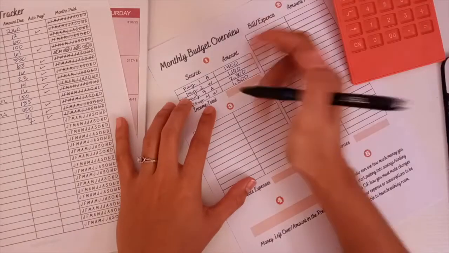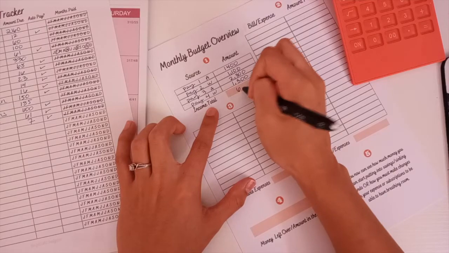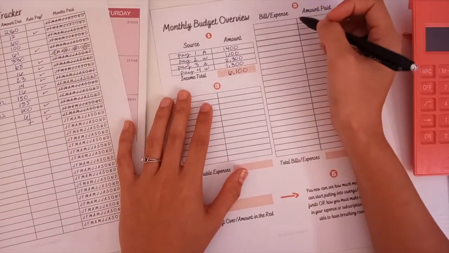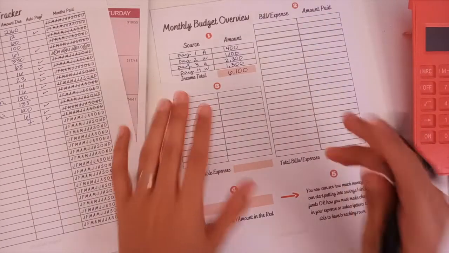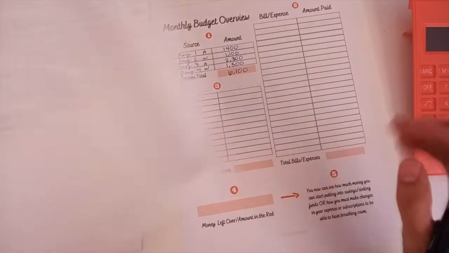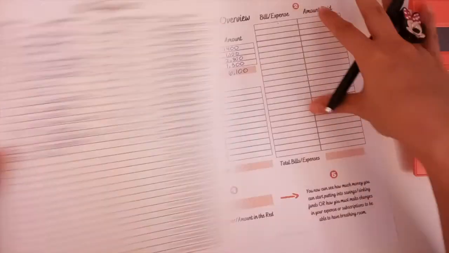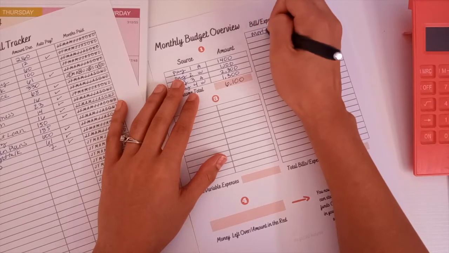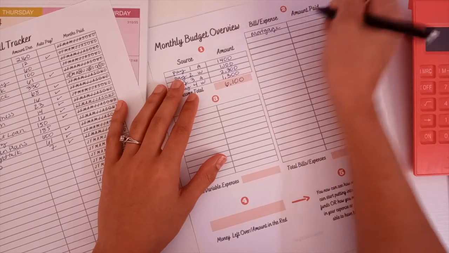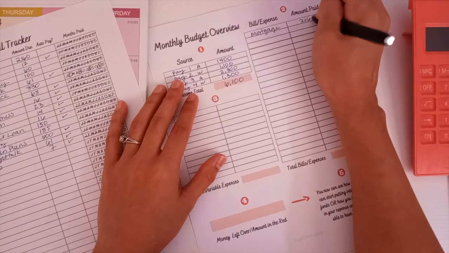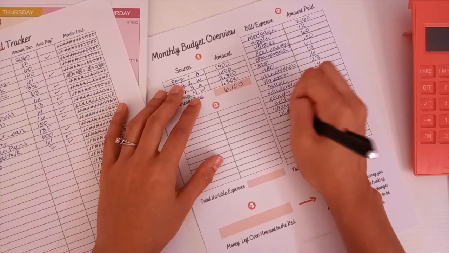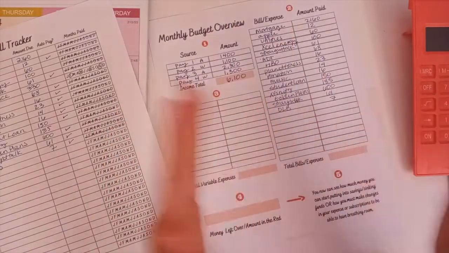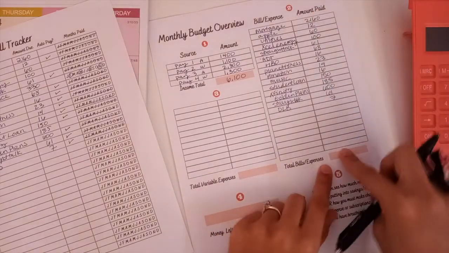Okay, so we're at 6,100. This is the income total here, 6,100. All right, so next I'm going to put here all my bills and expenses for the entire month. So I can go ahead and do that from here, right? I'm just moving this over here. So we wrote down all the bills for the entire month. Now I'm going to add all of these up.